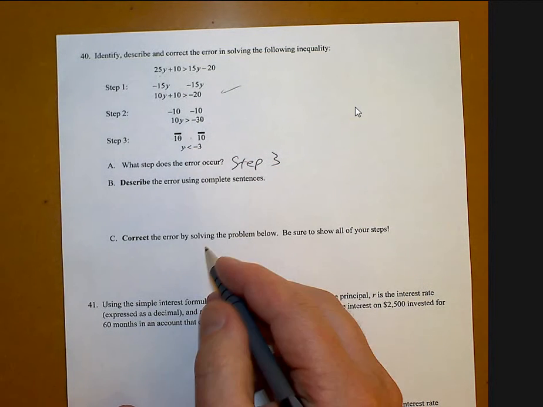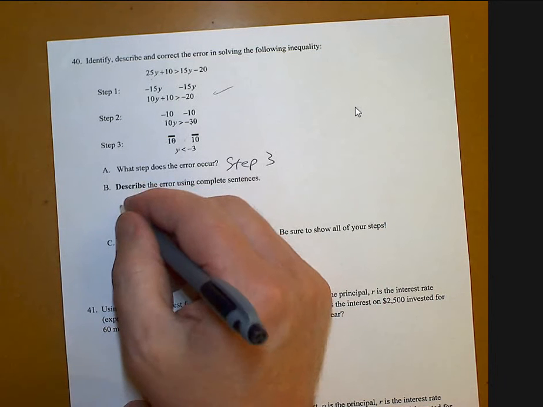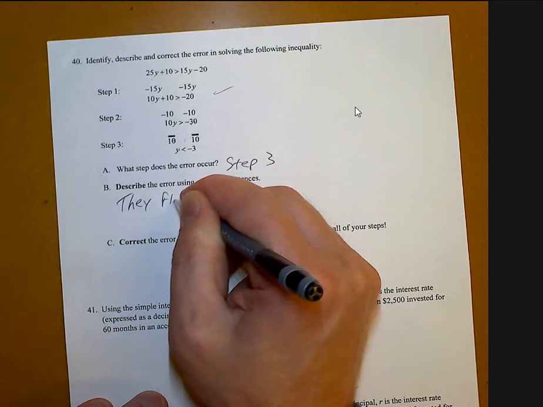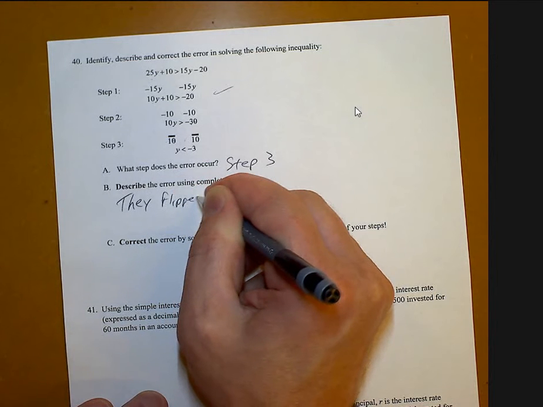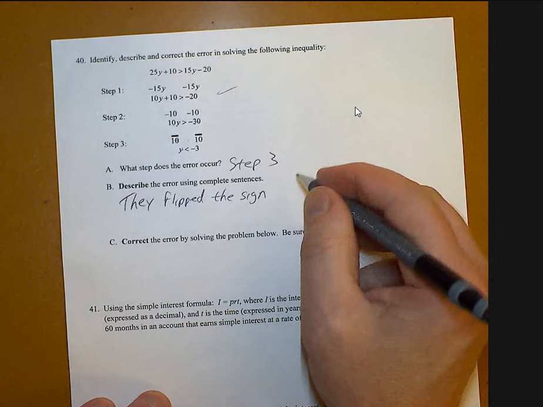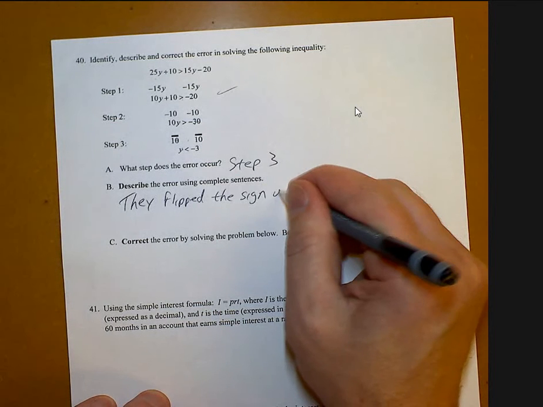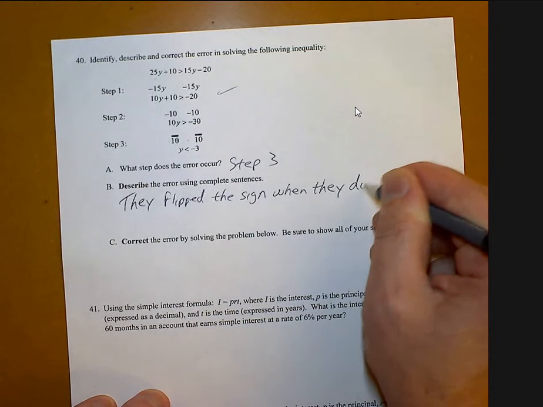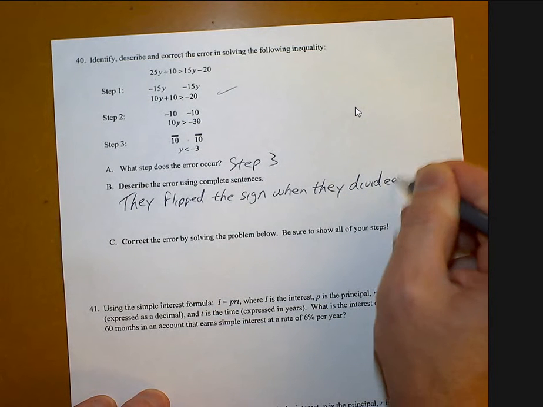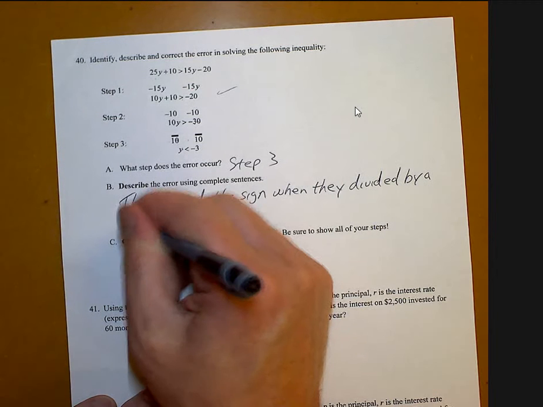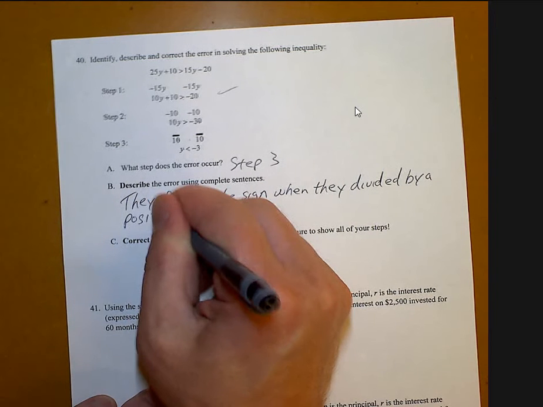They flipped the sign when they divided by a positive 10.